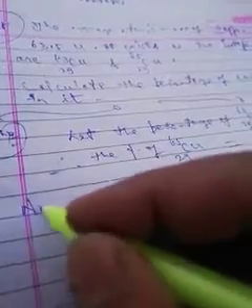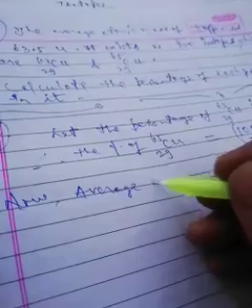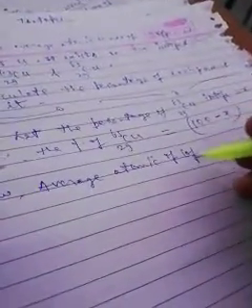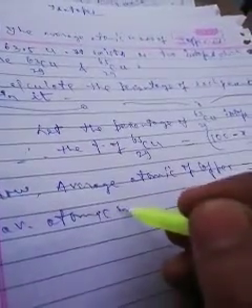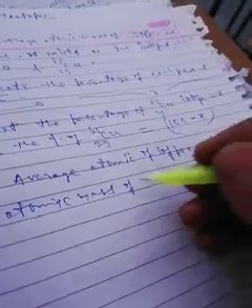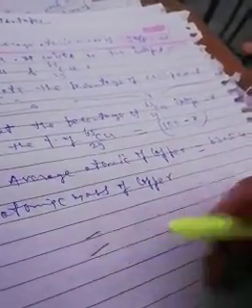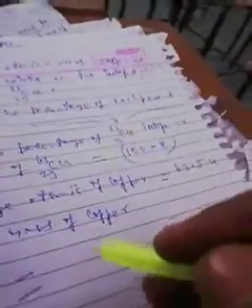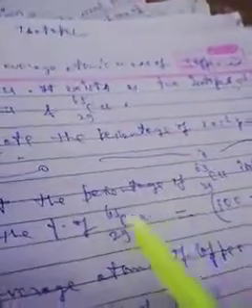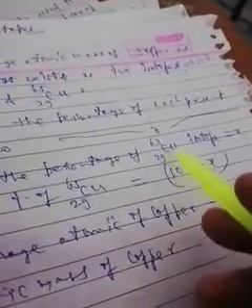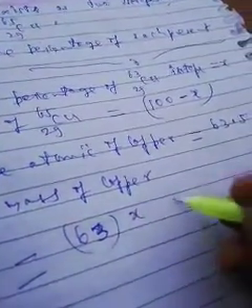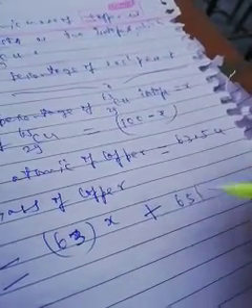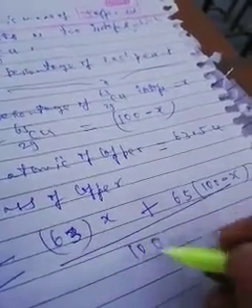Now the average atomic mass of copper is given as 63.5 U. By the formula, the average atomic mass of copper equals 63 into X plus 65 into 100 minus X, divided by 100.